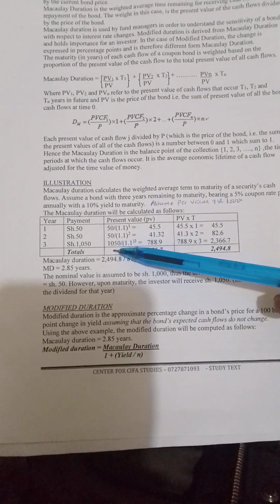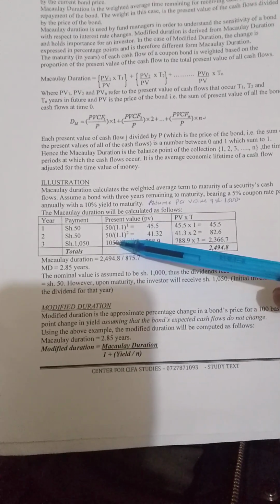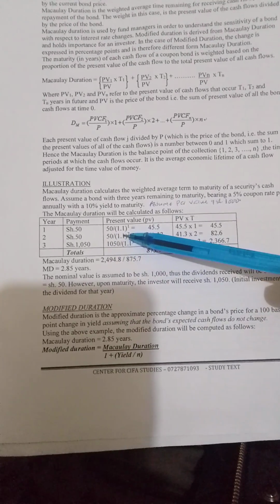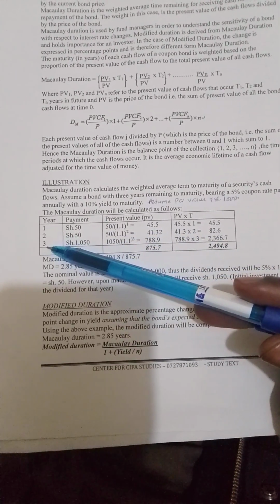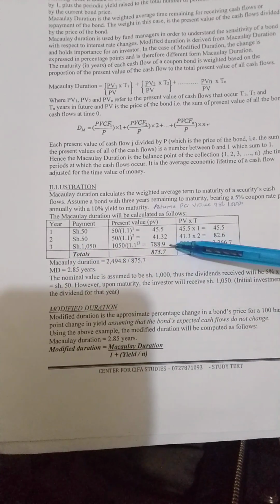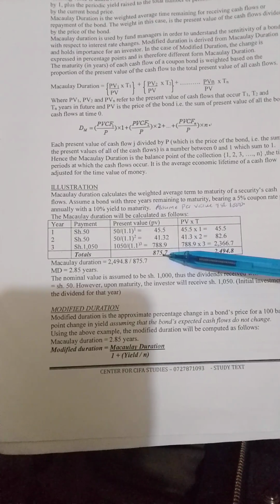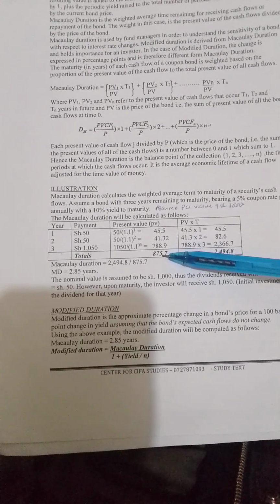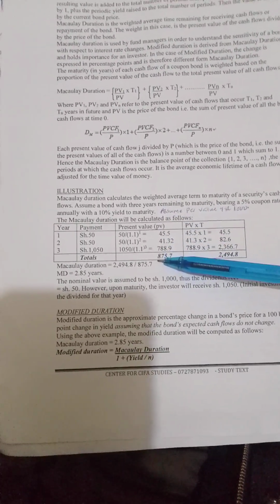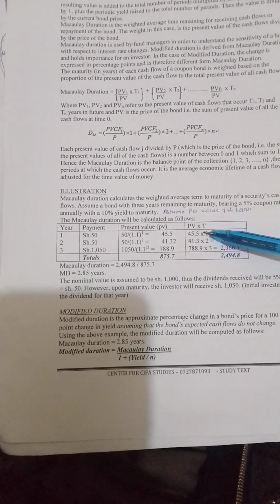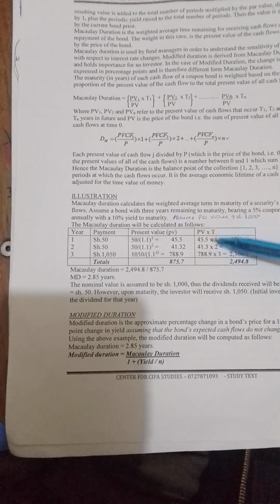The last, number 3, what is changing here? The amount now will be 1050. We have explained how we are getting 1050, divided by 1.1 raised to 3, the 3 years here. And you get 788.9. You sum up these, you get 875.7. Now this figure is the value of this particular bond, but for us to calculate the Macaulay duration, we need the totals on this last column.